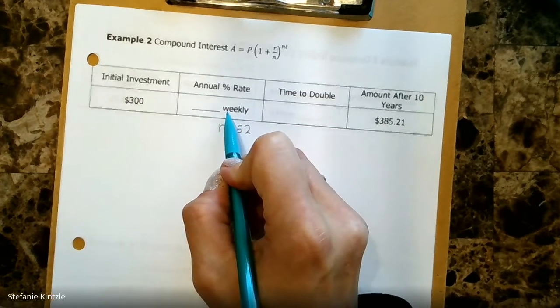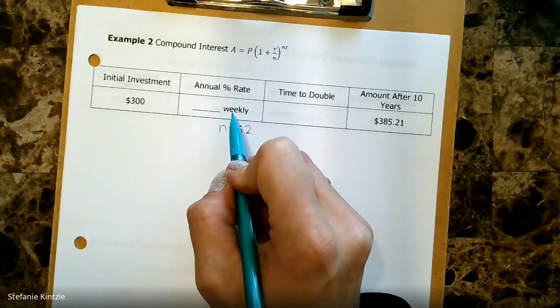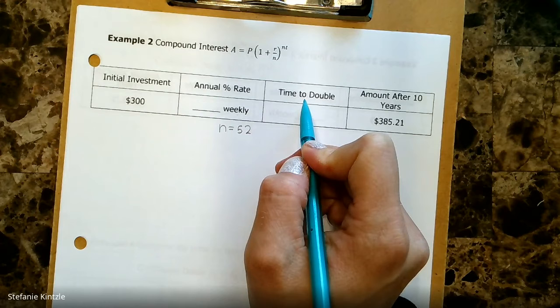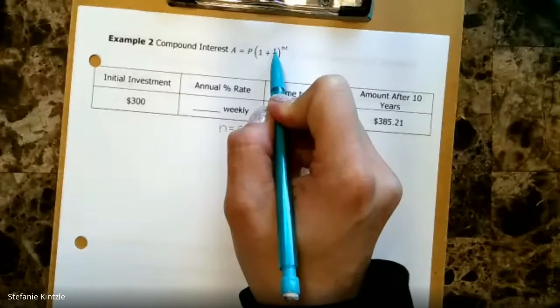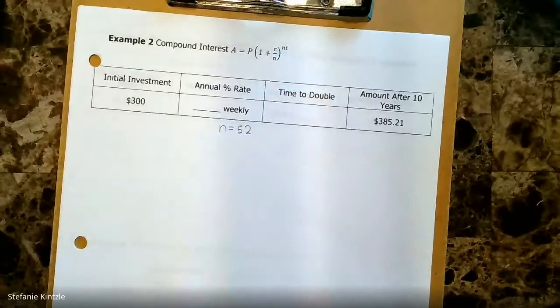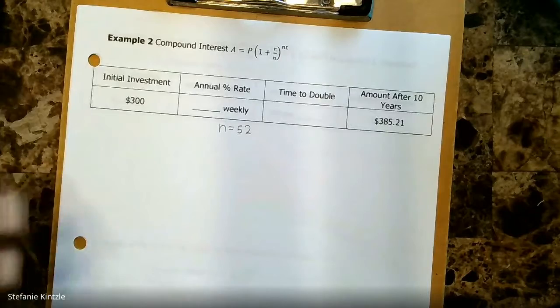If you ever don't have the rate, you have to find the rate before you're able to find the time to double. Because we need R in order to find T. So we're going to have to find the rate first here. So let's plug in what we do know.